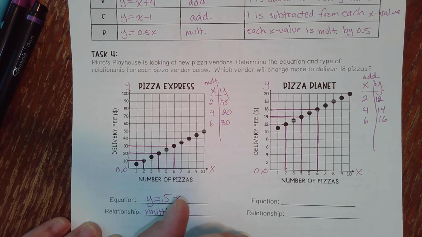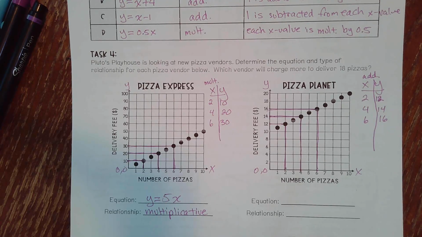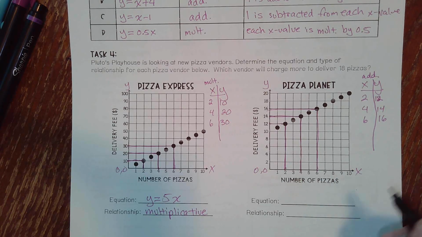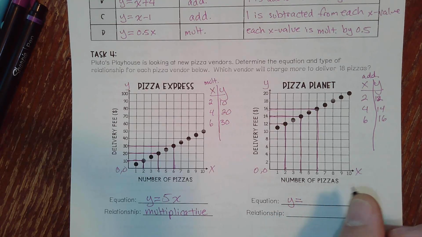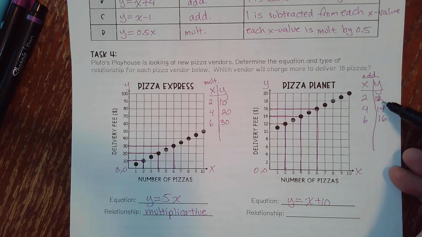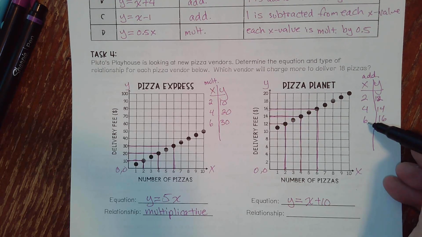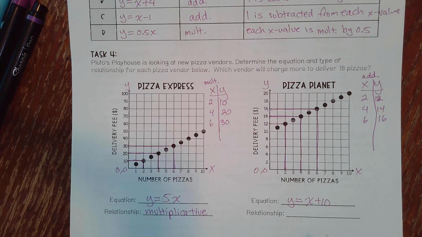Because I have space, I'll actually spell out the whole word here. Multiplicative, okay? Our equation for this side is additive. So the value of y is equal to x plus 10. 2 plus 10 gives you 12. 4 plus 10 gives you 14. 6 plus 10 gives you 16, okay? So this makes this relationship additive.